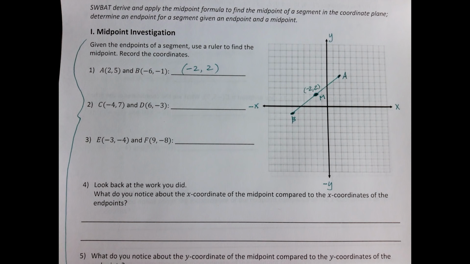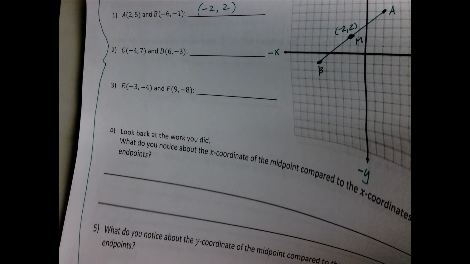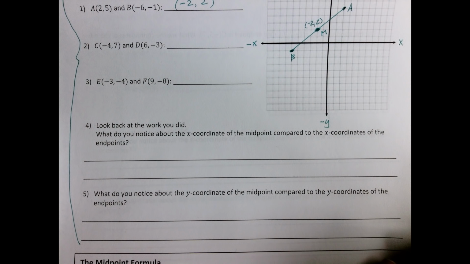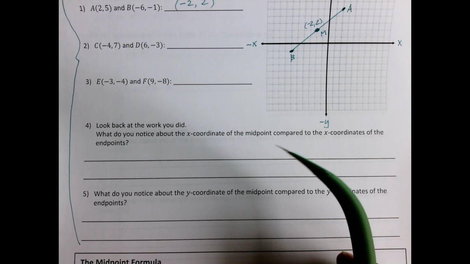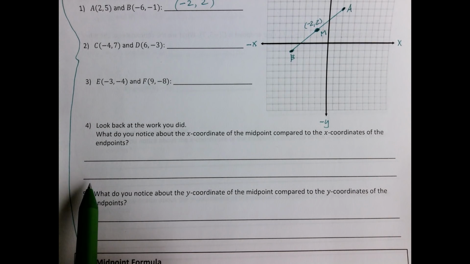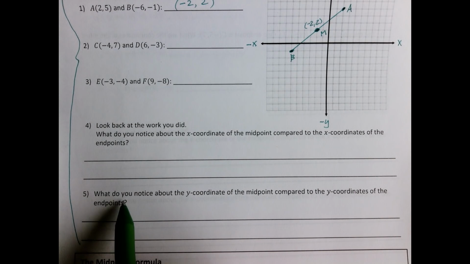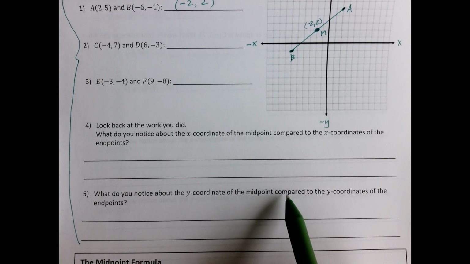Yeah, and then once you do that, you're going to answer the 2 questions. The 2 questions underneath ask you to look back at what you did and what you notice about the x-coordinates of the midpoint compared to the x-coordinates of the endpoints, and the same with the y. So think about if there's a pattern that you see.